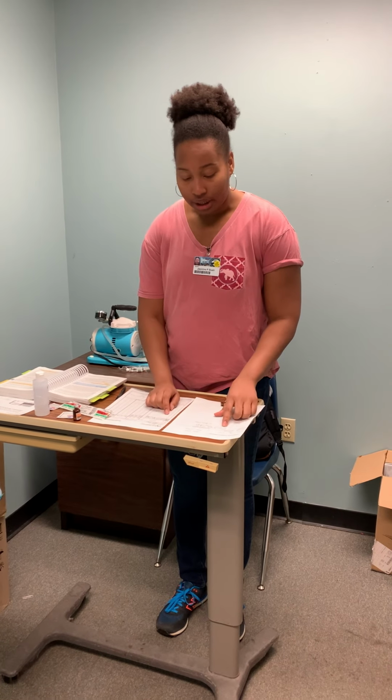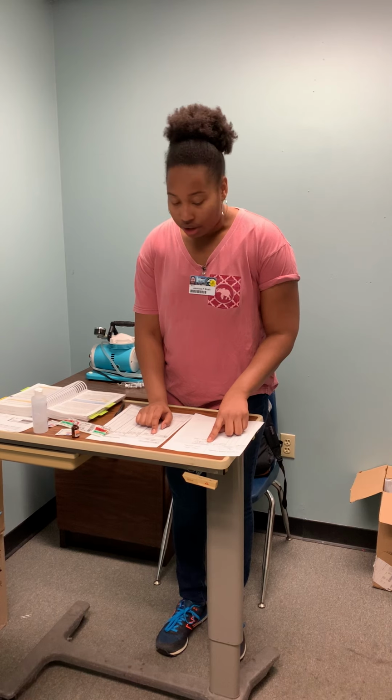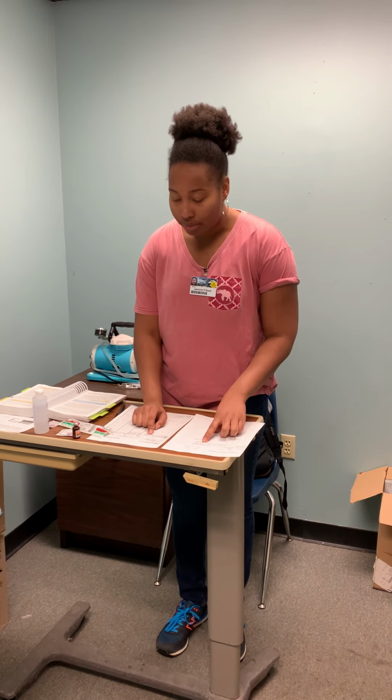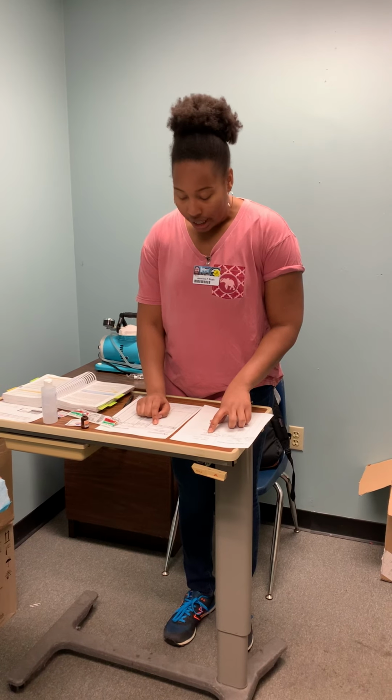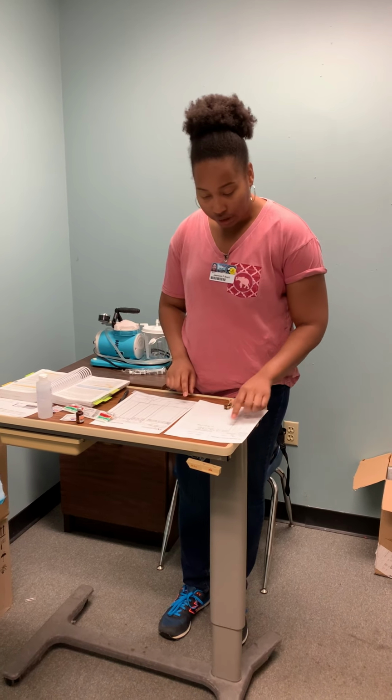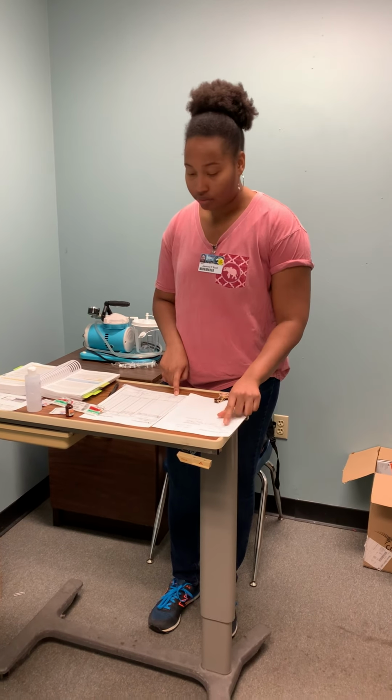I'll be checking the medication, furosemide, the dosage, 30 milligrams, the route, IV push, and the time, every 8 hours. And I will be checking for allergies, and she does have an allergy to penicillin.